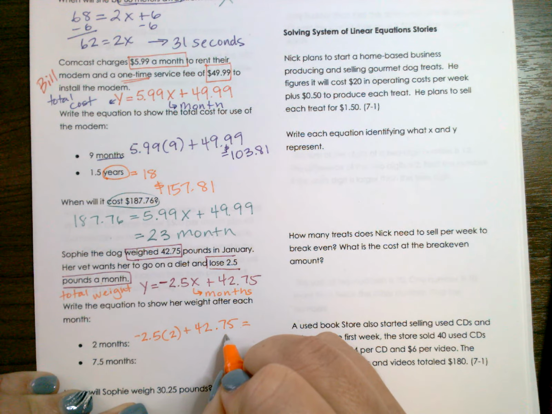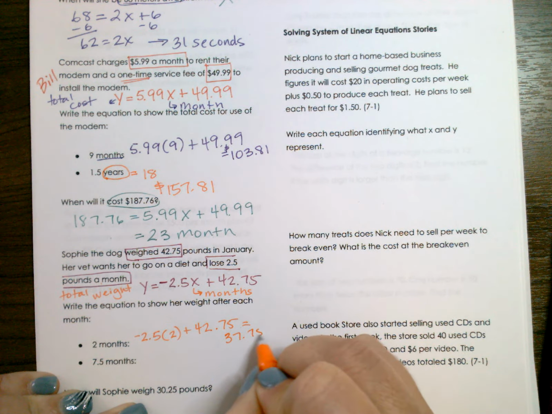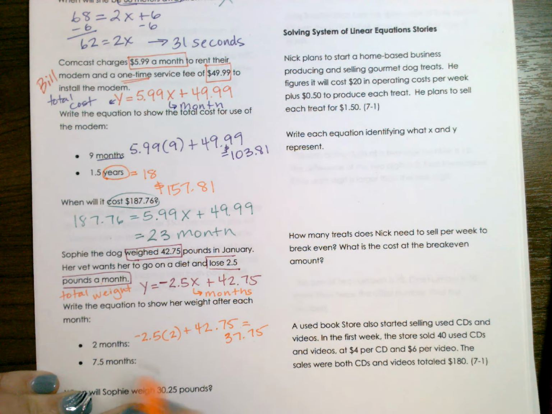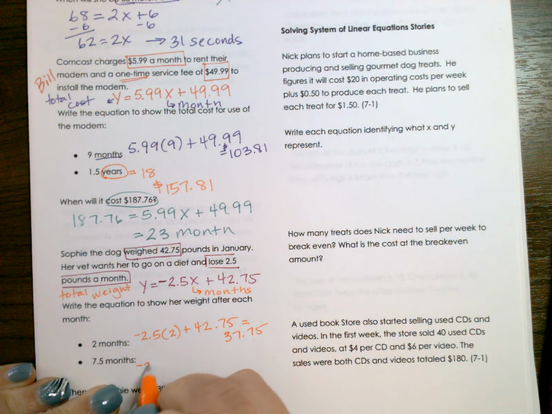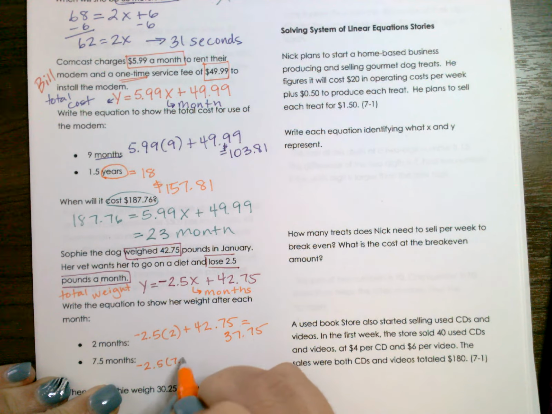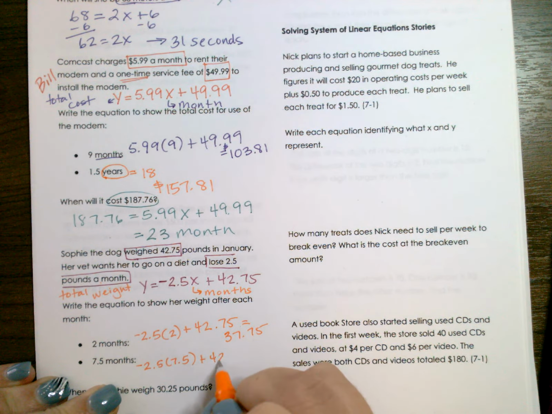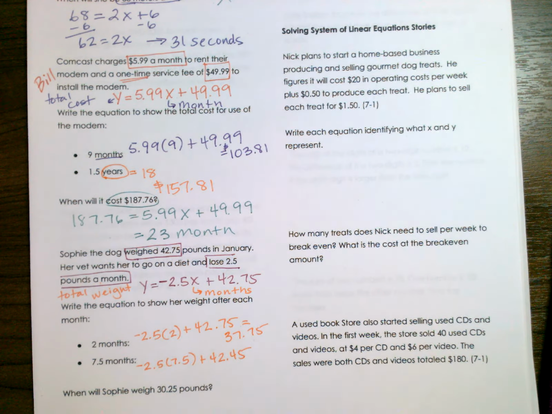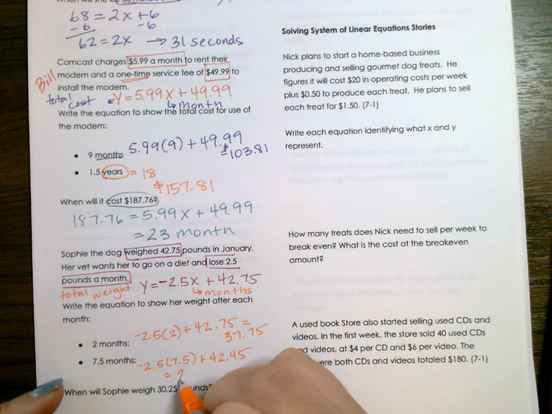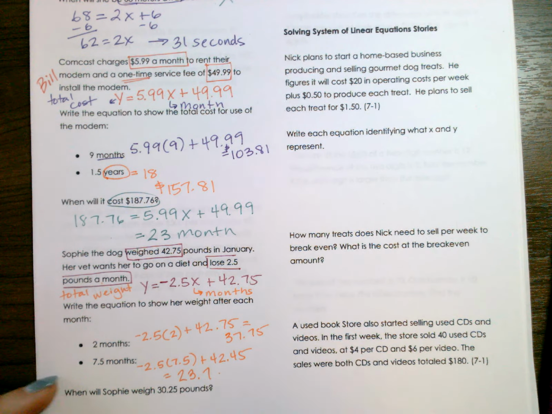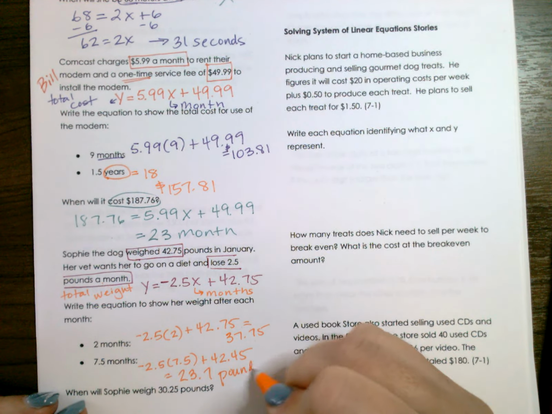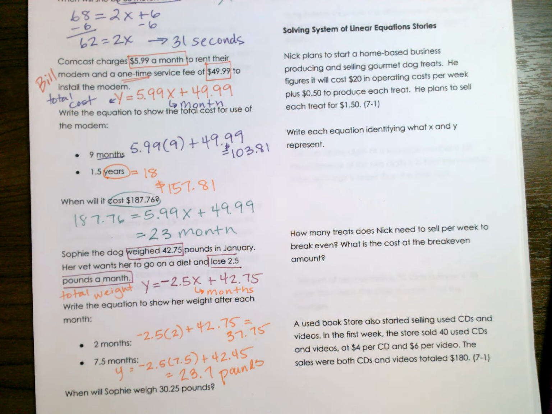That is 5, so I would have 37 3/4. After 7.5 months, I go get her weighed just because I'm excited she's doing so well. So I put 7.5 in for X, and I'm going to use my calculator again. And she will now weigh 23.7 pounds because we solved for Y.